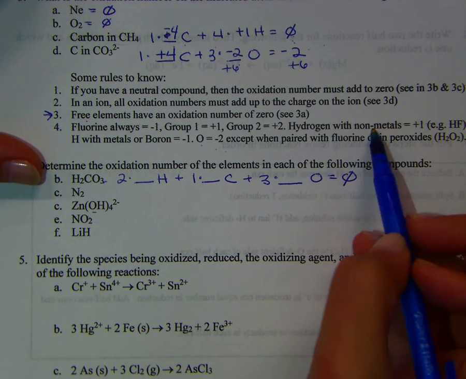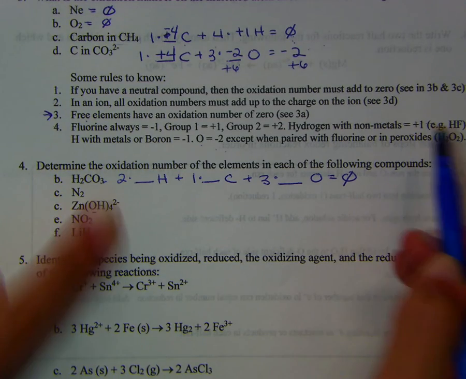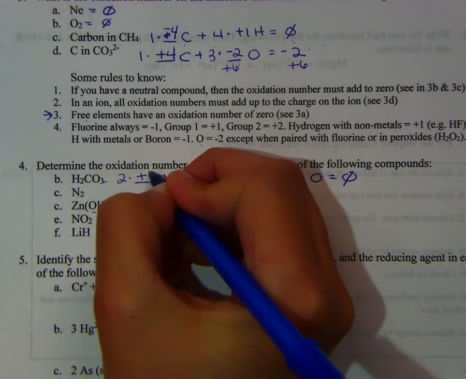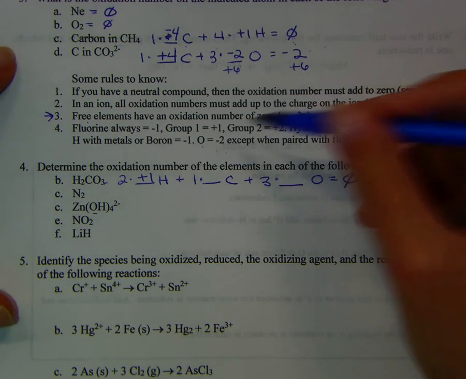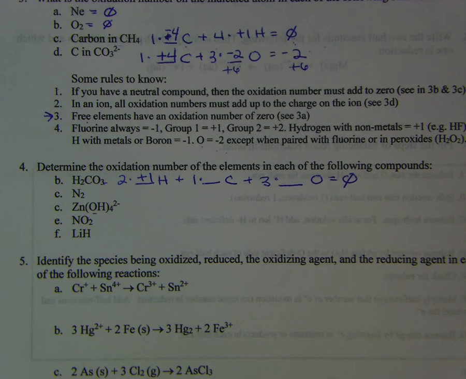Hydrogen with a non-metal is going to be +1. Carbon and oxygen are non-metals, so that makes sense. That's a +1. I read back to my oxygen. It equals -2, except when paired with fluorine or in a peroxide. Again, it's paired with a hydrogen and it's paired with a carbon. None of that's a peroxide to me. If you're wondering what peroxides are, it's when you have a hydrogen that's paired with 2 oxygens. Like, we think of something that has those alcohol groups, those OHs, right? But by themselves. So like water, we don't treat like that, okay?